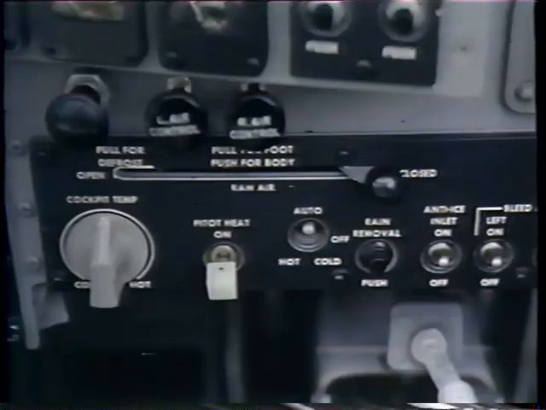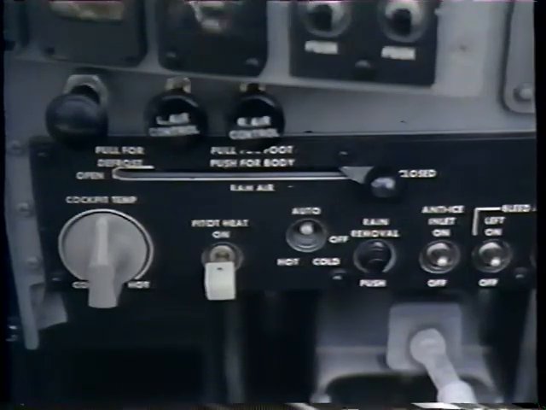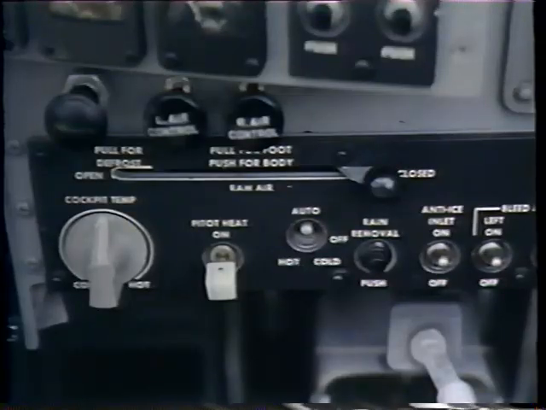The air conditioning panel contains all the switches, levers, and knobs necessary for the operation of the system. We will discuss each switch individually in a moment, but first let us trace the flow of air through the air conditioning system.